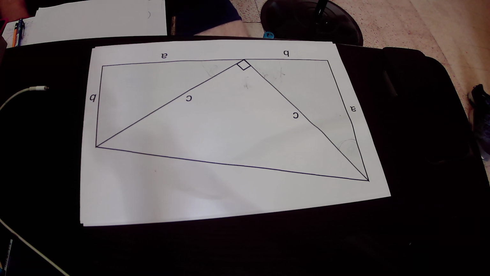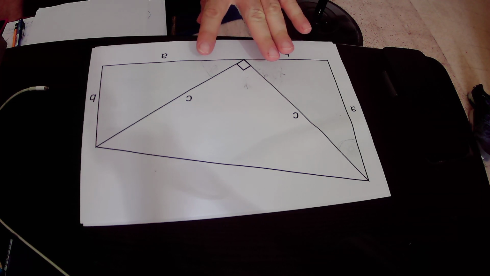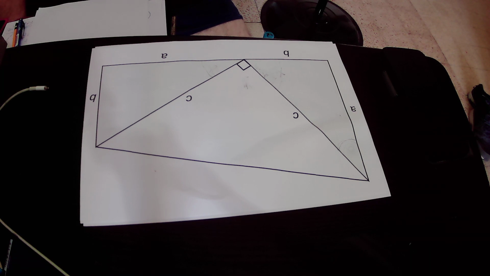So now we have two triangles that coincide with each other, and I will explain why. Because we have two sides that are equal to each other.